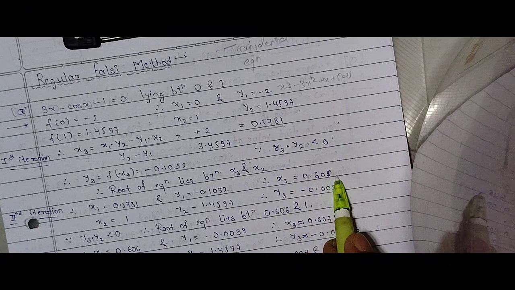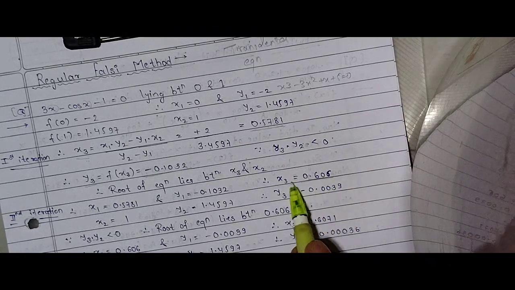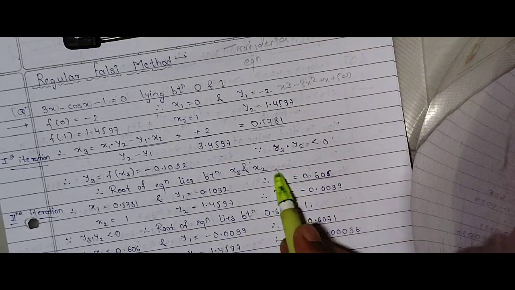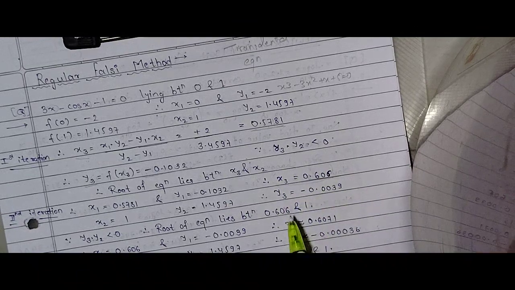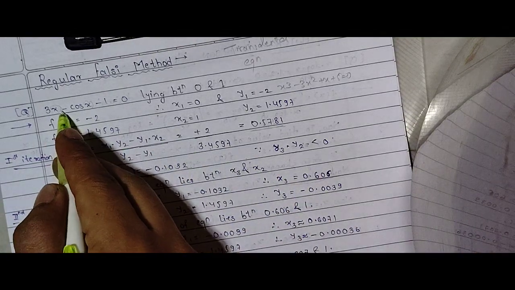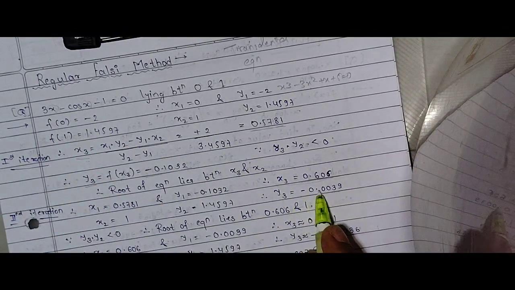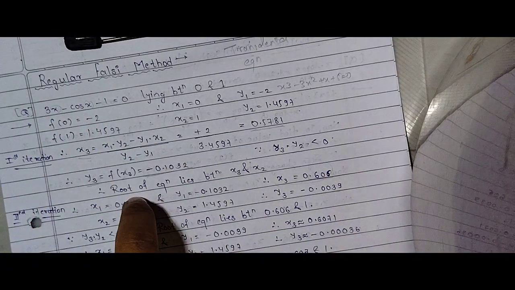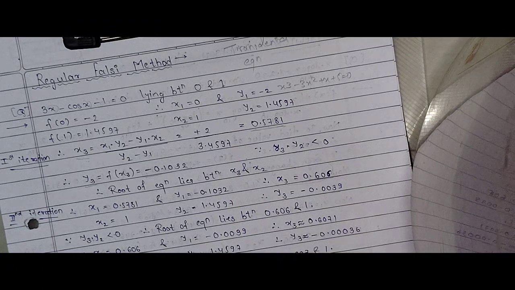I have done that directly, I have not shown that. But remember guys, in the paper you have to show this, otherwise the examiner will not give you marks. So x3 will be 0.606. Now y3, again you have to substitute this value in this equation for y3. You will get y3 as minus 0.0039. Remember guys, which I have told you, that I am doing this calculation in radian mode, not in degree mode.